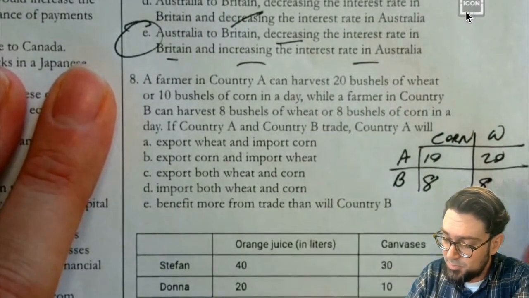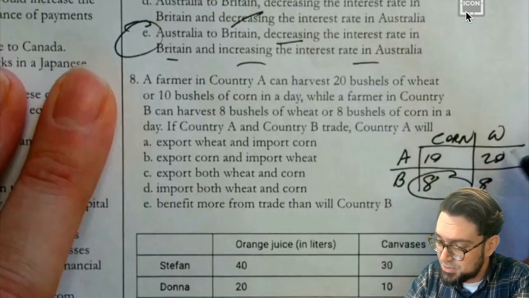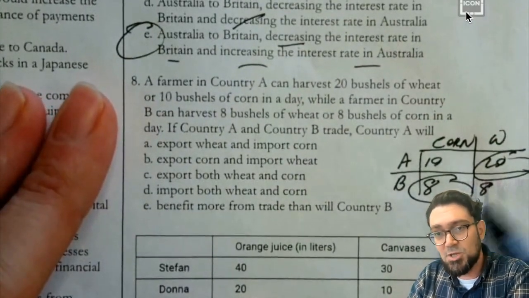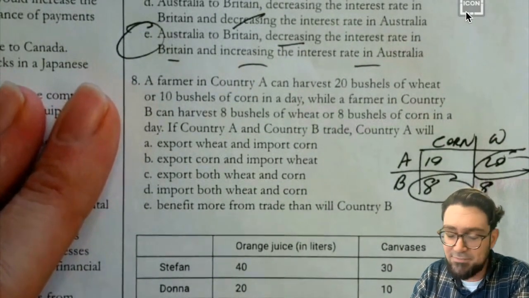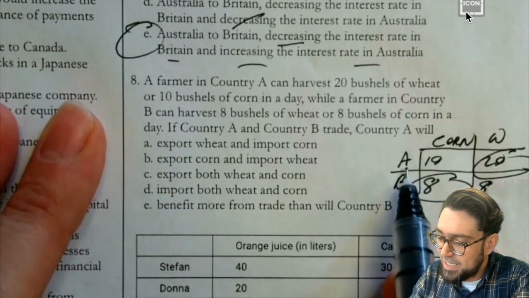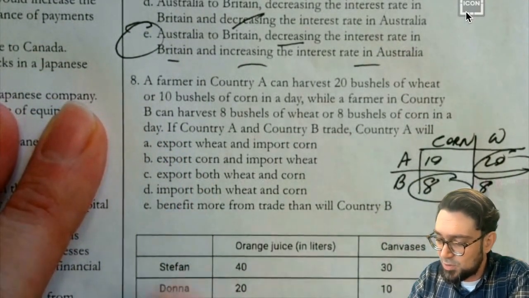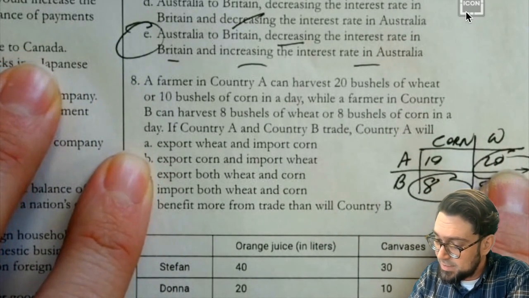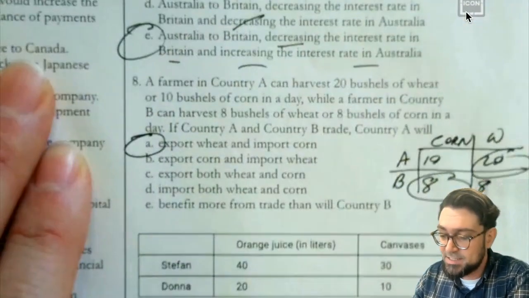And so who has comparative advantage in what? Well, we know B has it in corn, A has it in wheat. I'm doing the cross multiplying kind of directional side to just know they have comparative advantage. You could look at it and figure out the opportunity cost if you'd like. So A should export the wheat, B should export the corn. Country A will export wheat and import corn. A is our correct answer on that one.